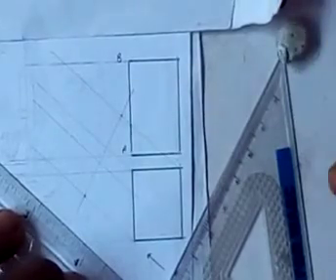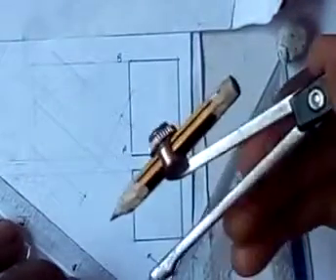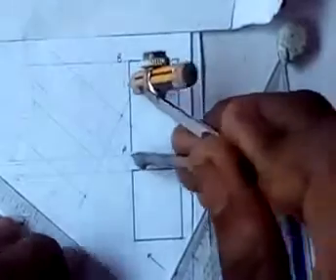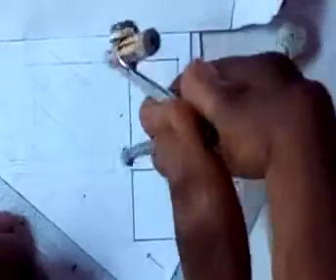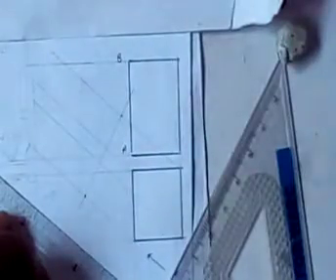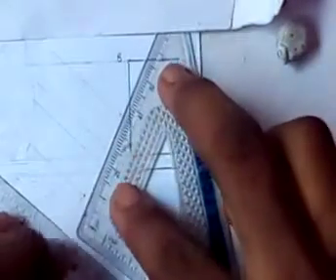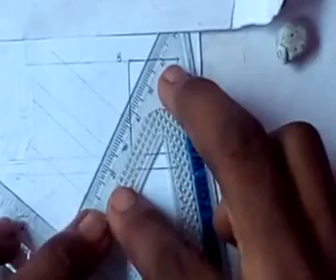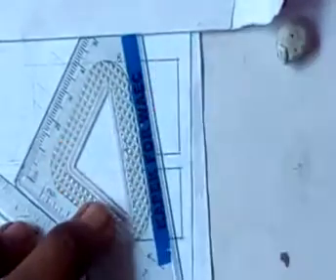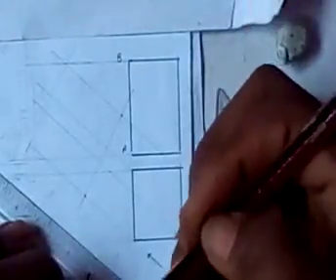The next step is I mark the elevation height AB. Now this elevation height is the height of the elevation in the auxiliary elevation. So I'll just mark it. This is my height, and I'll transfer it across. So this AB will be one of the dimensions of the auxiliary elevation.